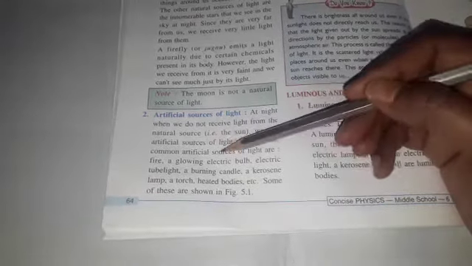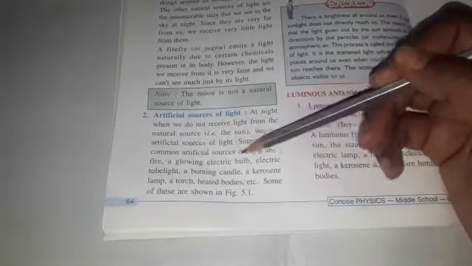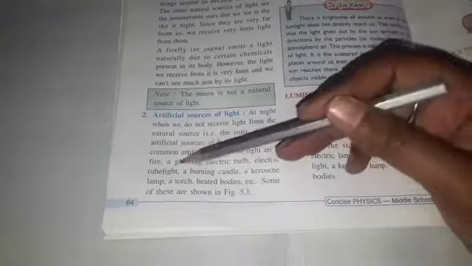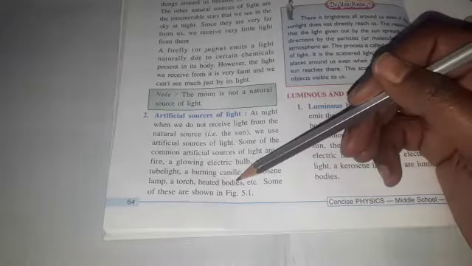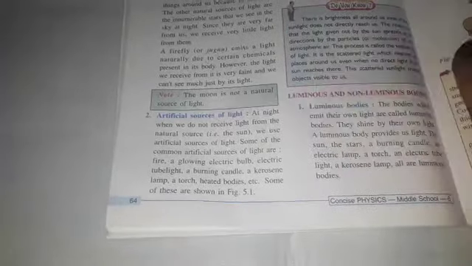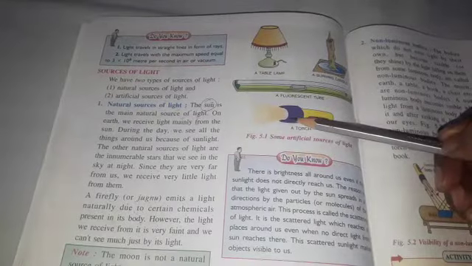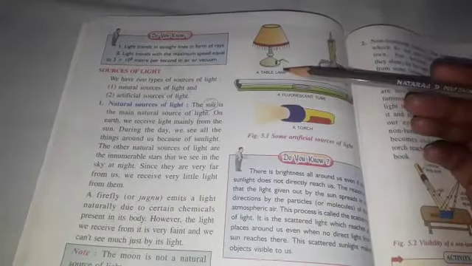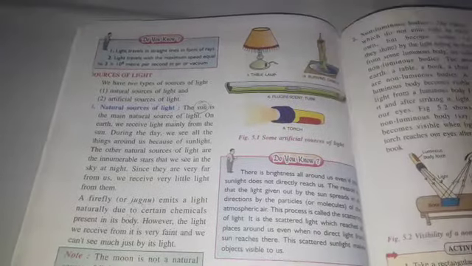Some of the common artificial sources of light are fire, glowing electric bulb, electric tube light, burning candle, kerosene lamp, torch, heated bodies. Some of the basic examples of artificial sources of light. So these are some pictures of artificial sources of light. These sources of light are made by humans, that's why these are all known as artificial sources of light.